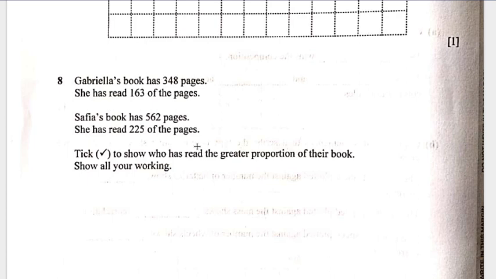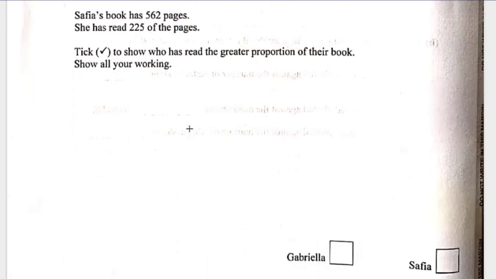Okay, next question, number 8. Gabriella's book has 348 pages. She has read 163 of the pages. But then here Safia's book has 562. She has read 225 of the pages. Tick to show who has read the greater proportion of their book. So if you have something like this, right, where you have different number of pages here, so what do you do? You go and get the percentage. Okay, find the percentage of Gabriella.